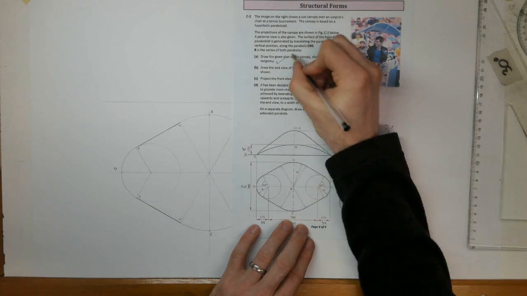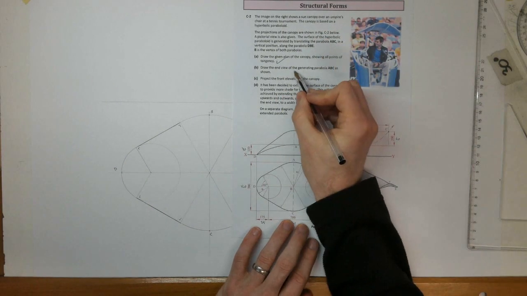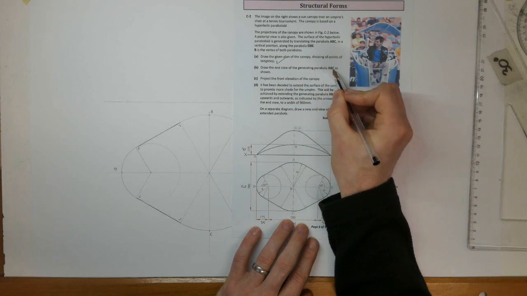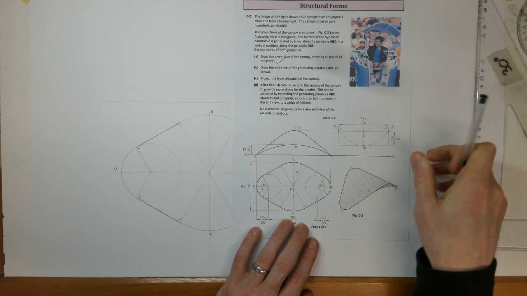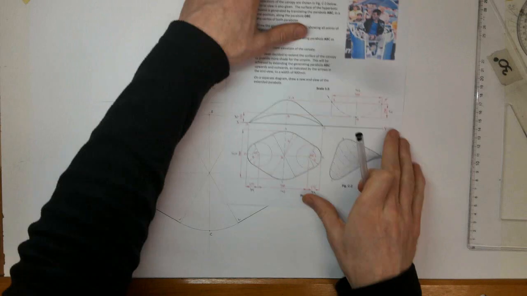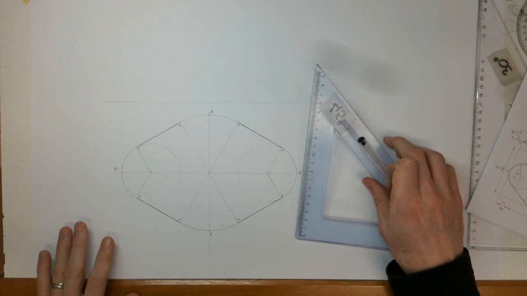Now, draw the end view of the generating parabola ABC. So let's project up from our plan to our end view.